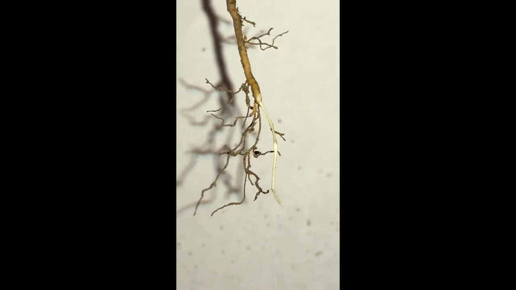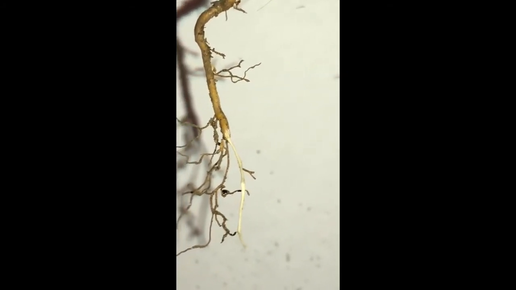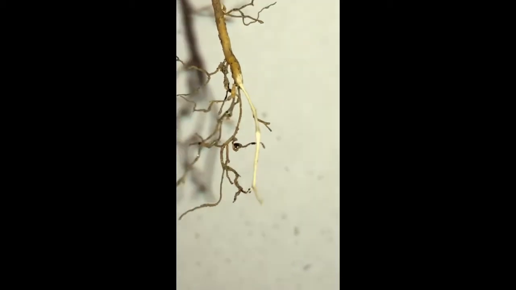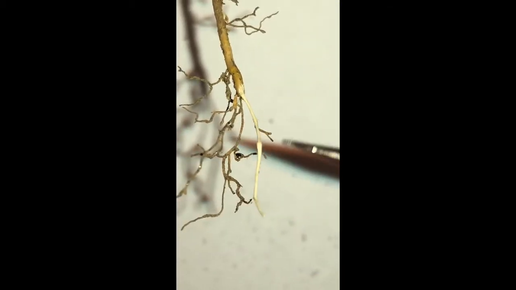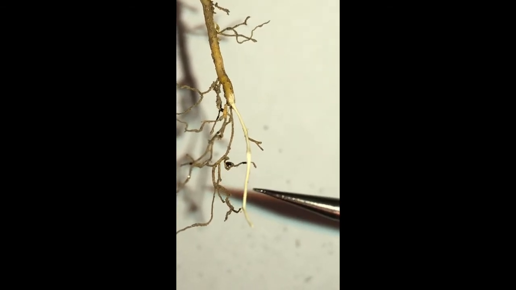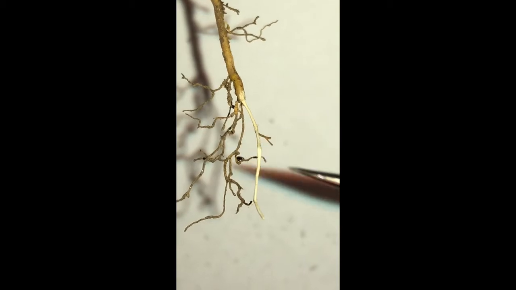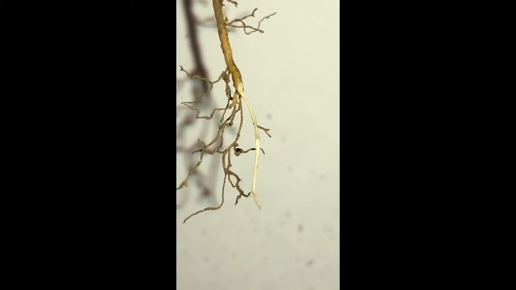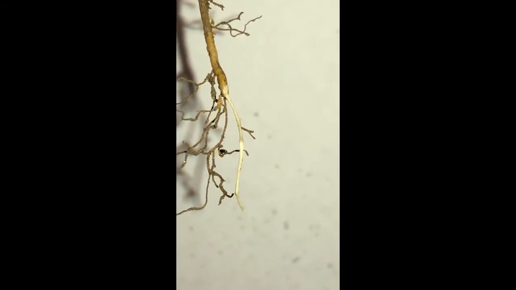Now, behind the root tip, you can see these tiny little fuzzy things on the sides of the root. Those are called root hairs, and they're made up of cells.